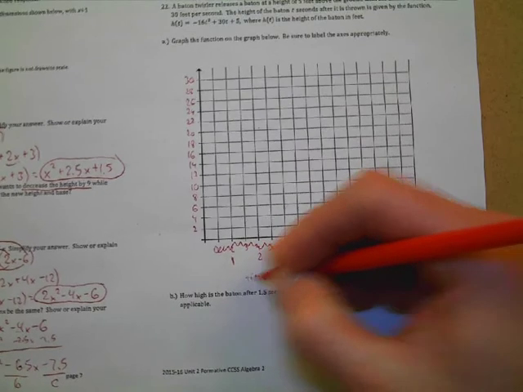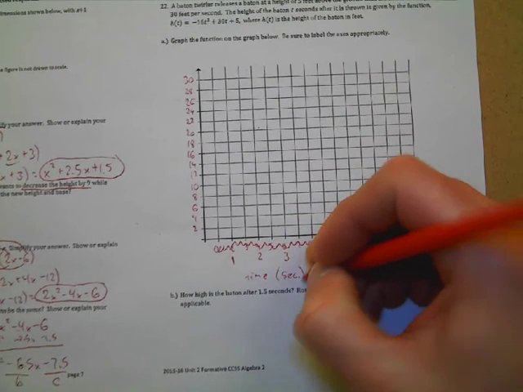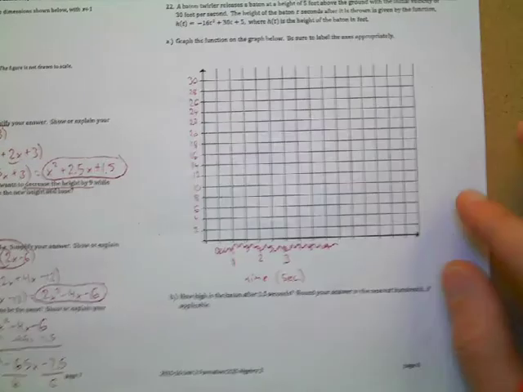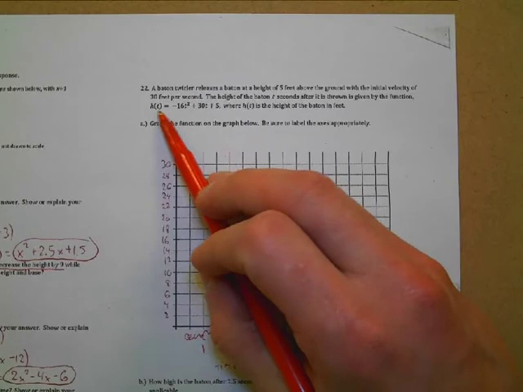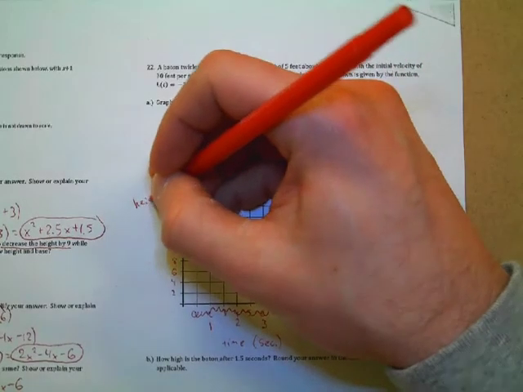Okay. What's our y-axis going to be labeled as? Height. Yeah, remember? h of t is like our y value here, so h is for height. And it'll be height in what units? Feet.